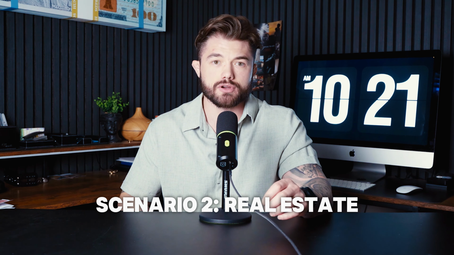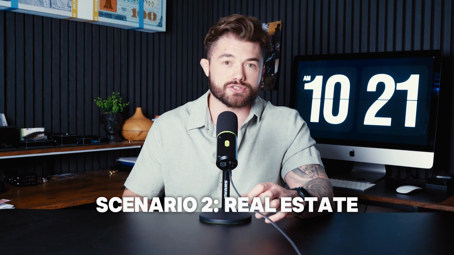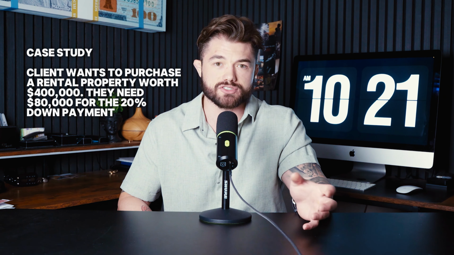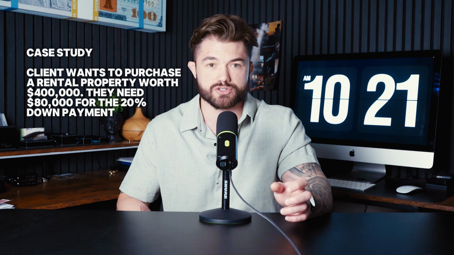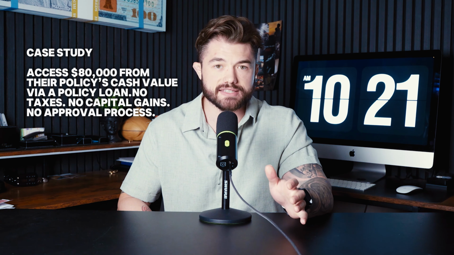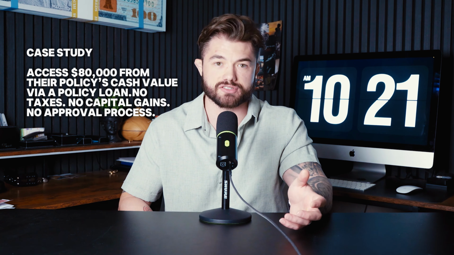Scenario number 2, real estate leverage. Now let's go bigger and look at how clients can use their policy to acquire cash flowing assets. This is one of my favorite use cases when it comes to infinite banking. Let's say a client wants to purchase a rental property worth $400,000. They need $80,000 for the 20% down payment. They could pull that from a savings account or liquidate investments, but that creates a taxable event and interrupts compounding. Instead, they access $80,000 from their policy's cash value via a policy loan.